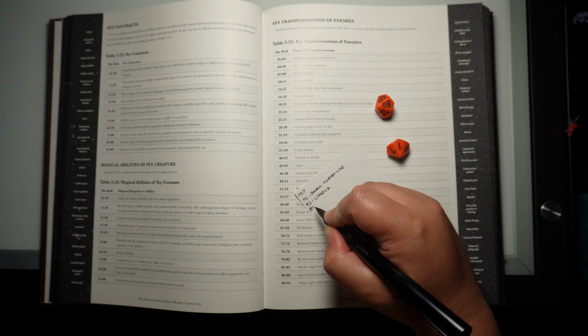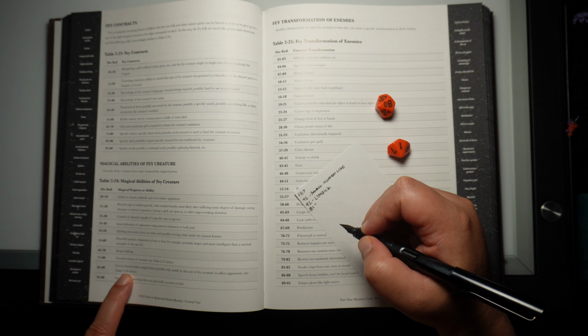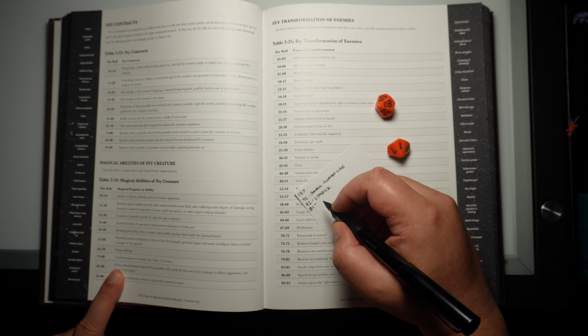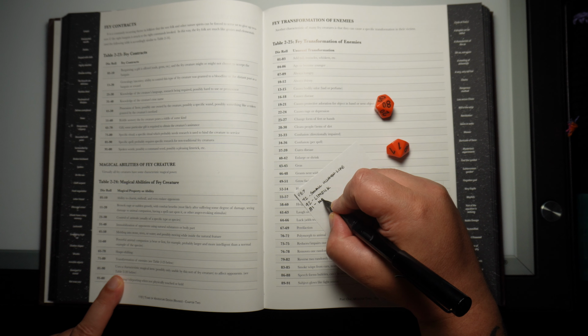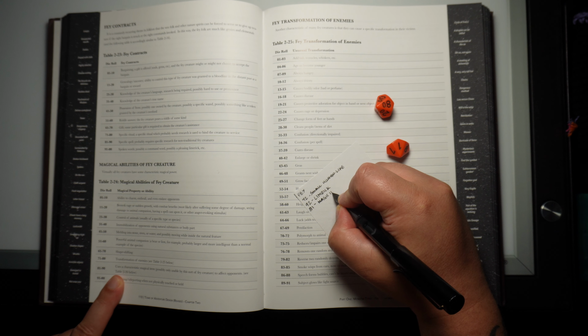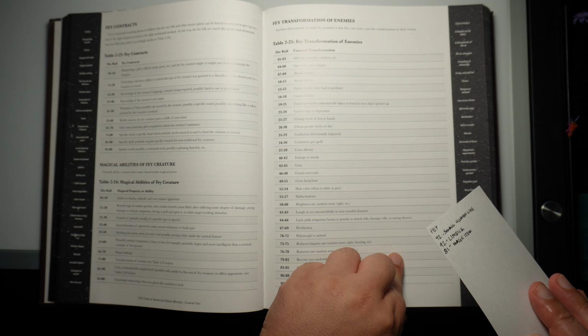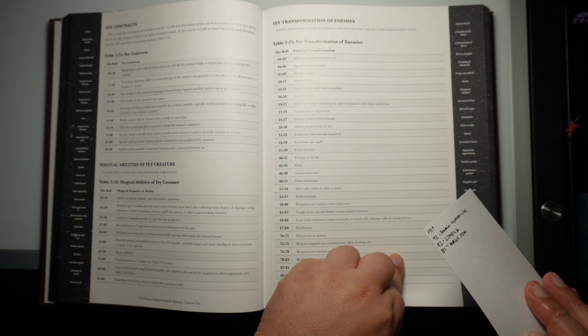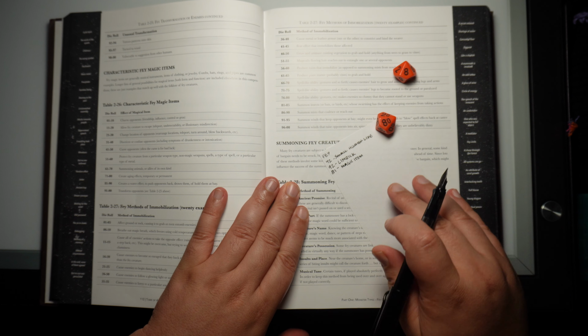idea. We rolled an 81 for magical abilities of the Fey creature, which uses a characteristic magical item, possibly only usable by this sort of Fey creature, to affect opponents. See 226 below. So, magic item. And let's go ahead and roll on 226 here. Characteristics of a Fey magic item. 88.